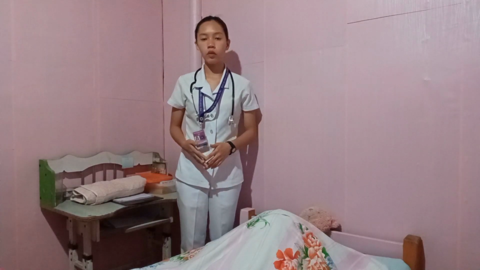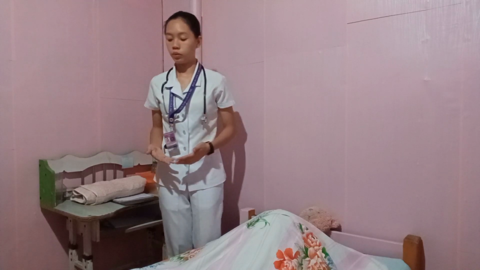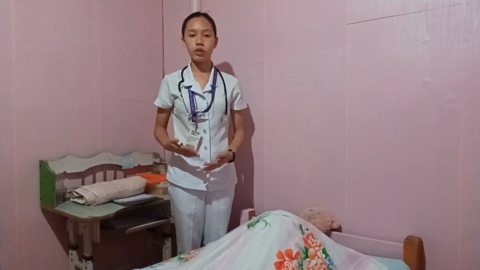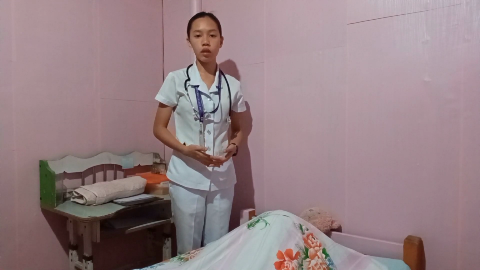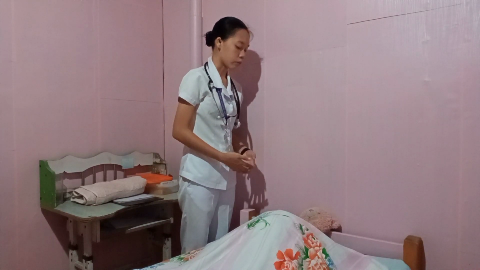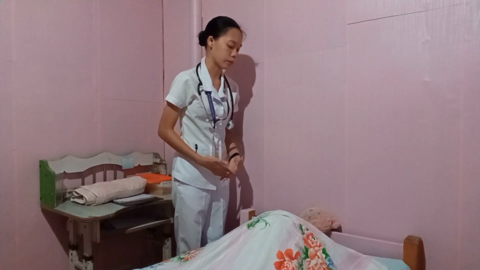Okay. So now I will provide privacy to the patient by closing the door and the windows. The next thing to do is to let the patient empty her bladder before the procedure. A distended bladder could cause the uterus to slightly deviate, which could produce unreliable results. So ma'am, kindly empty your bladder first before we start, for us to get an accurate result of this procedure.